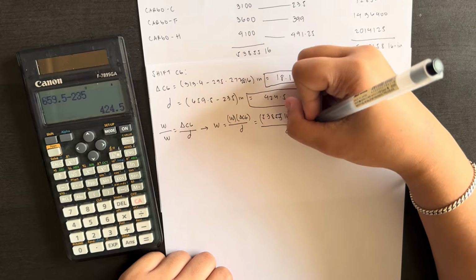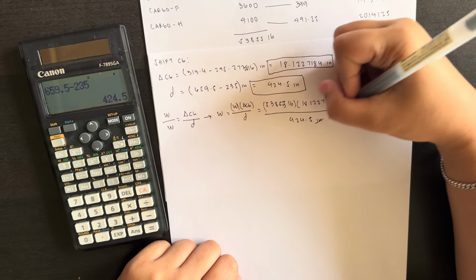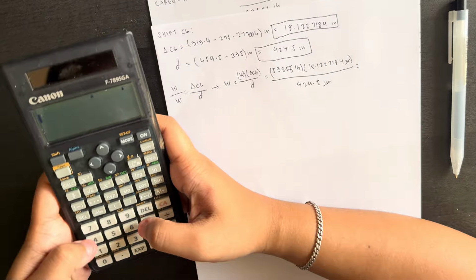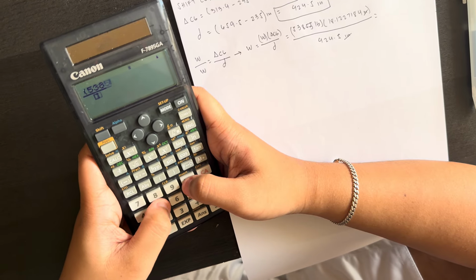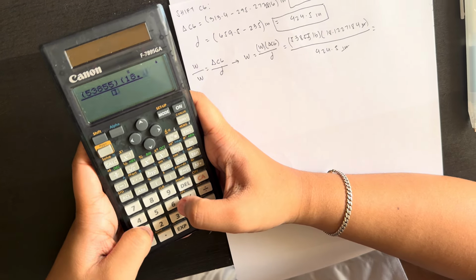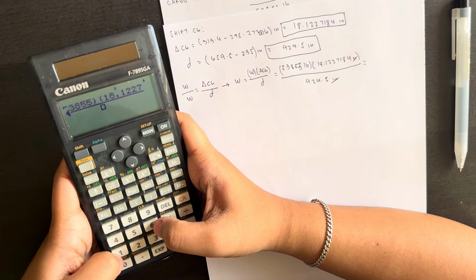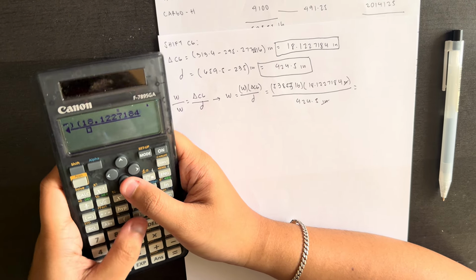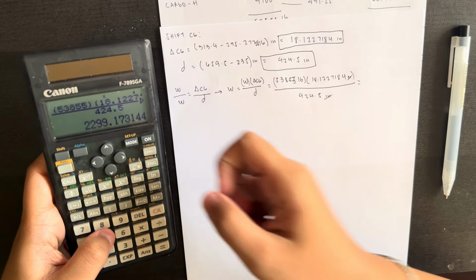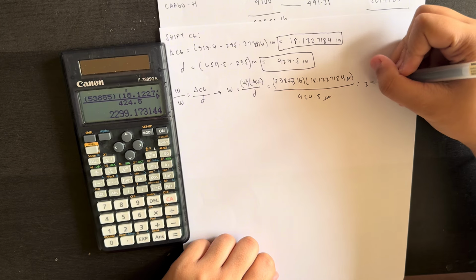We need to cancel out the inches. And our weight shifted is 2,299.173144 pounds.